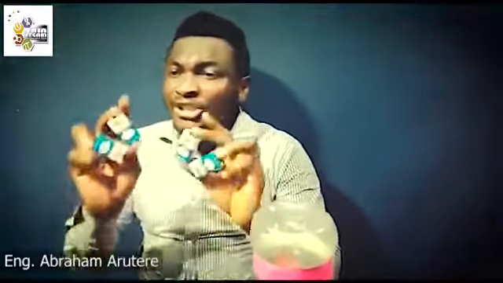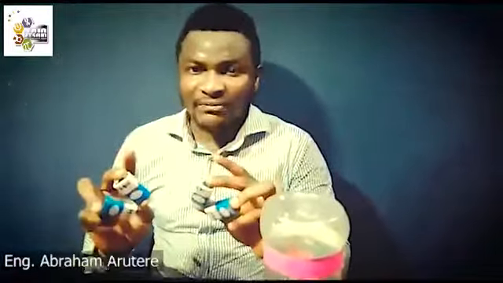Chemical energy is a form of potential energy that is found in all substances. For example, the chemical energy inside a battery can be transformed into electrical energy to power various devices.